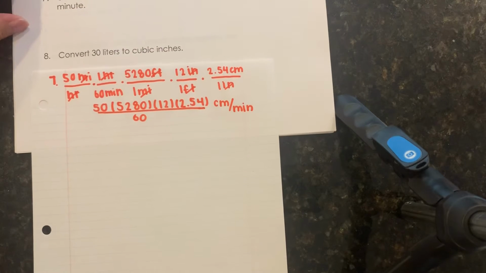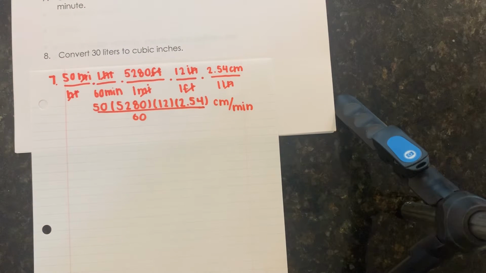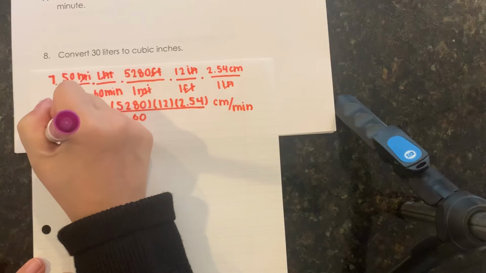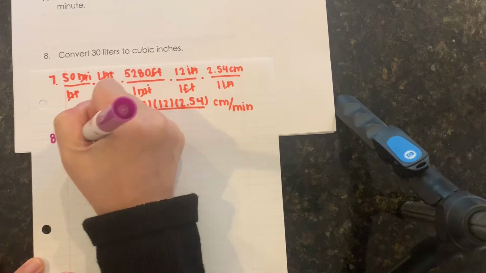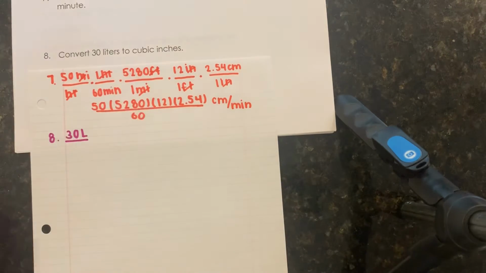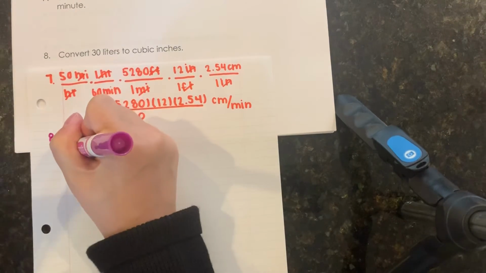Now for number 8, we're asked to convert 30 liters to cubic inches. We can't go straight from liters to cubic inches, but we can use the unit multiplier that we were given at the beginning. So this is 30 liters over 1 to cubic inches.